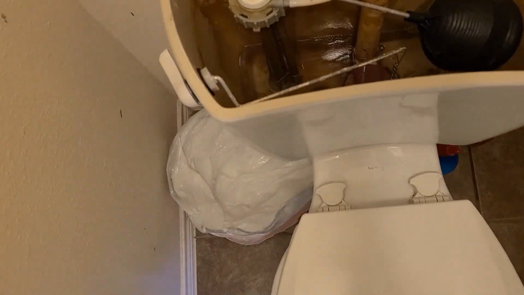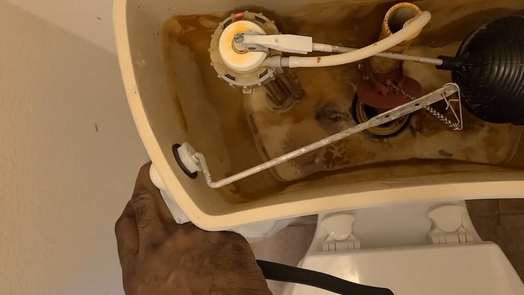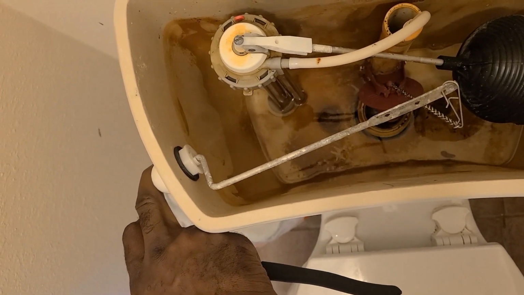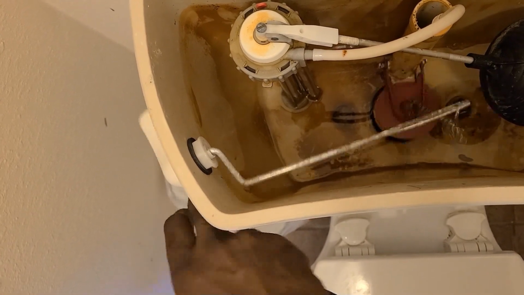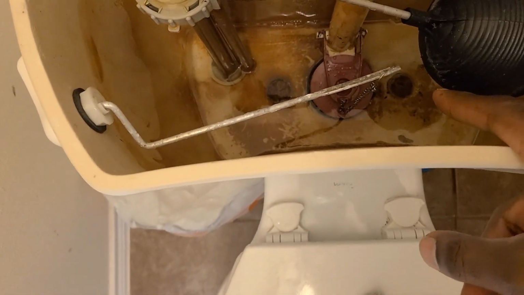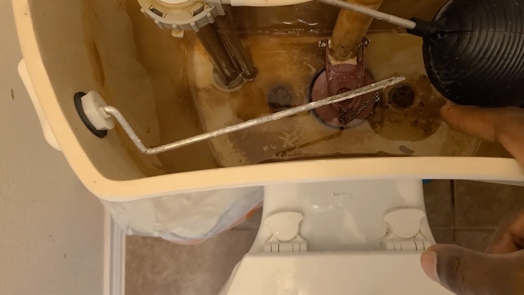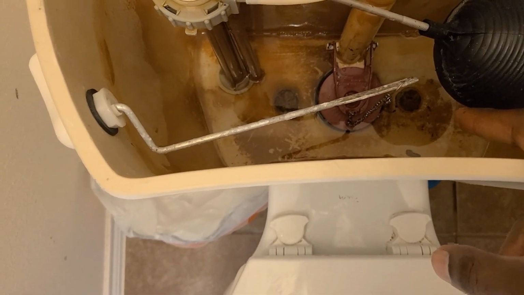Now that we have that empty, to a certain level anyway, most of the water is out. Just hold the handle down to drain as much as you can. You can only drain so much because the lower lip there, where the flap sits on, is a little bit elevated, so you can't go beyond that.